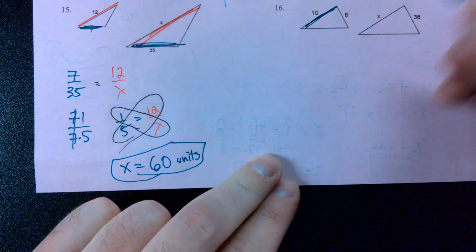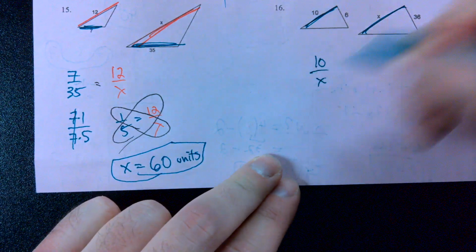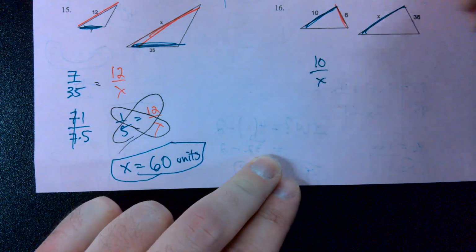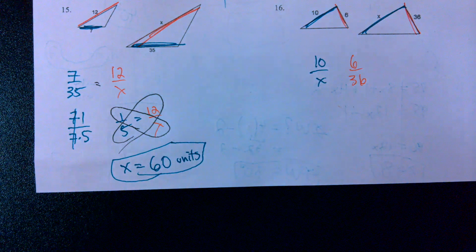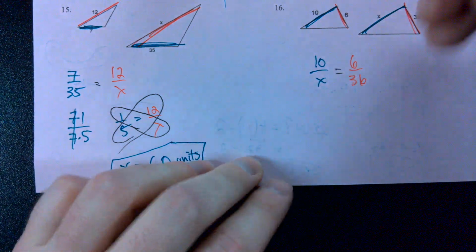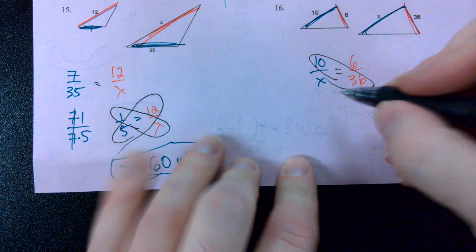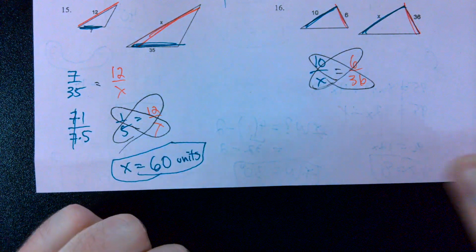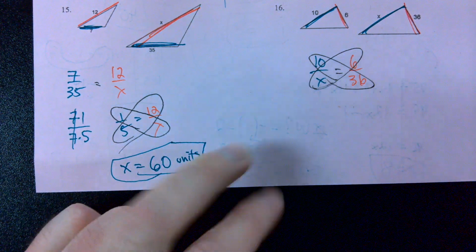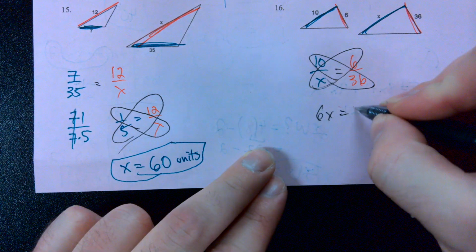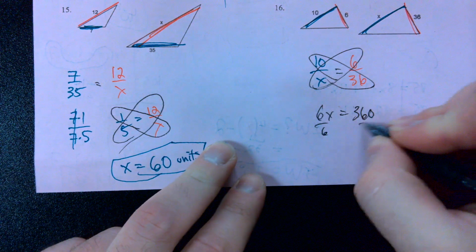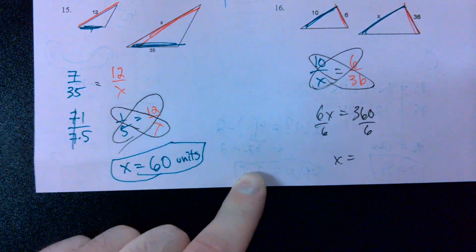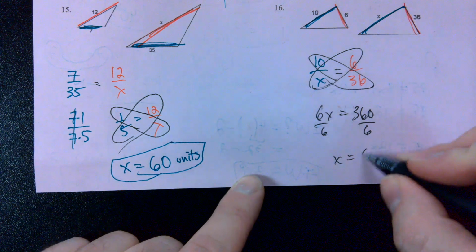Number 16, my left sides are 10 and x. I'll do 10 over x. My right sides are 6 and 36. I'll do 6 over 36. Cross multiply. And we could simplify this one, but it won't be too hard not to. 6x equals 360. We divide by 6, and we get what? 60.